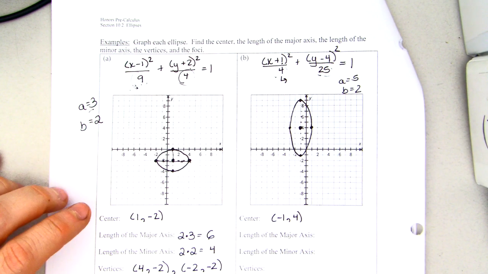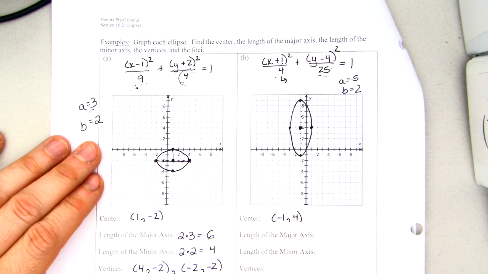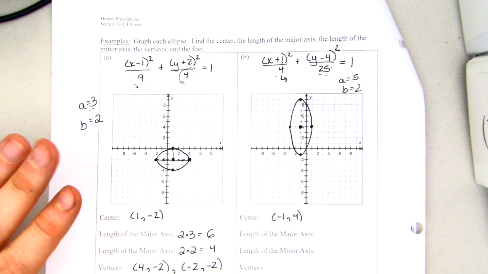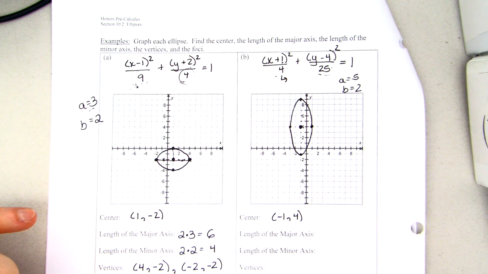I'd like to see if you can pause the video and go do the analysis down here. Please actually do pause this. You're going to learn more by you trying it rather than just watching me do things. So please pause and go.